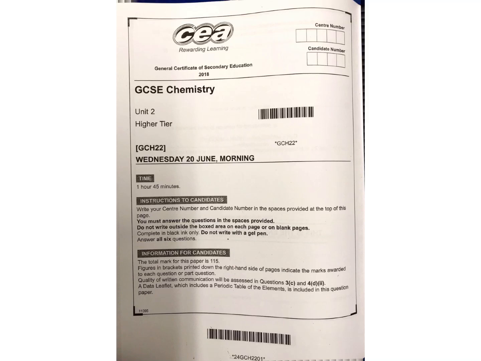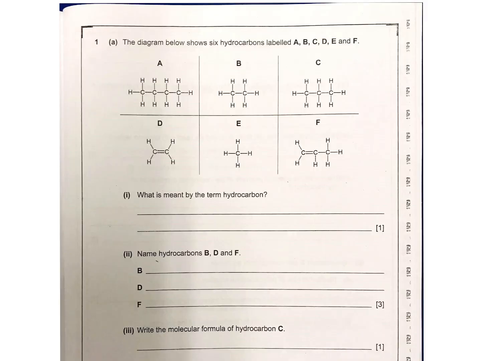In this video I'm going to go over the CCEA GCSE Chemistry 2018 Unit 2 paper, and this is a higher tier. Question 1 part A, you just have to recall the definition of hydrocarbon, and hydrocarbon is made up of two words combined, hydrogen and carbon. So the definition then is a substance that contains hydrogen and carbon only, and only is important.